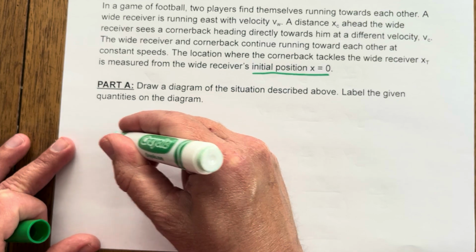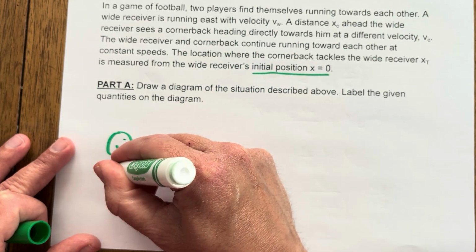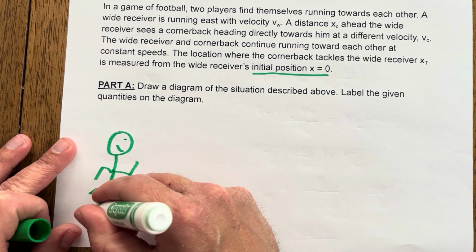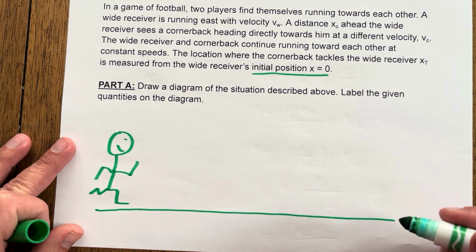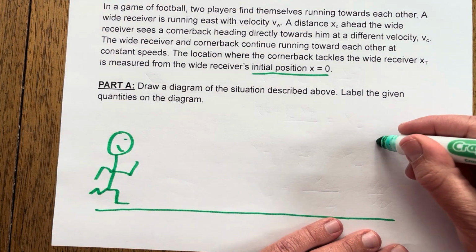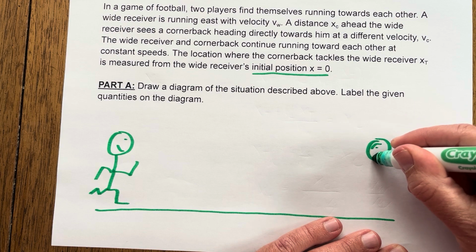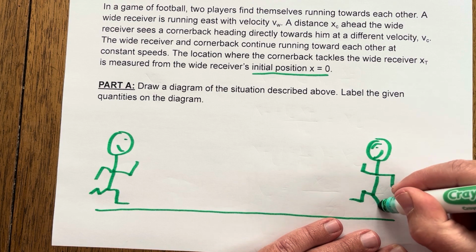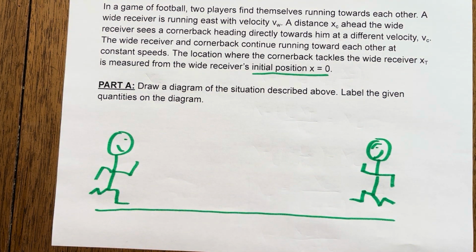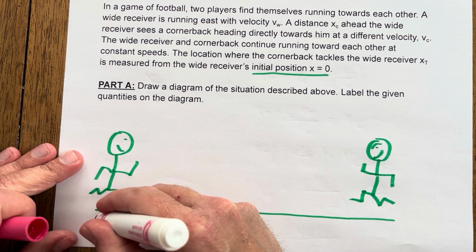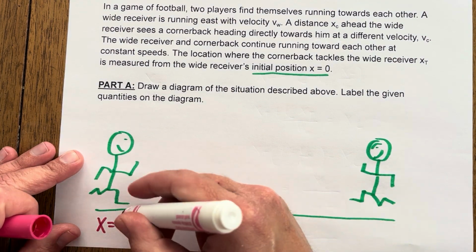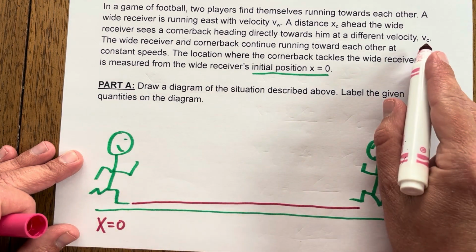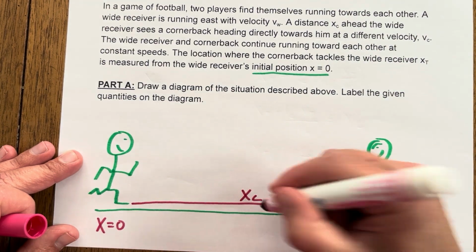What's going on? Okay, so let's put our wide receiver over here. Here's the ground right here, and so he is over here. And then on this side, we've got our cornerback. He's over here. Okay, so let's add some other information on here. We will say that this is X equals 0. And this distance right here to here, he said he saw him XC ahead. So we will label this XC.